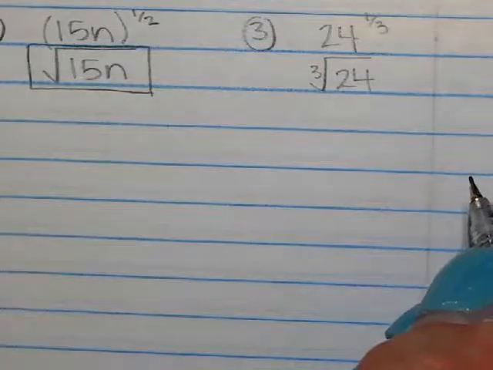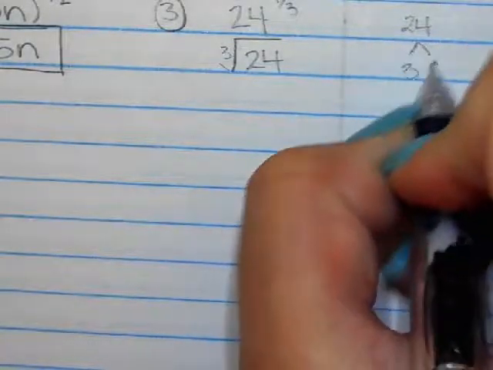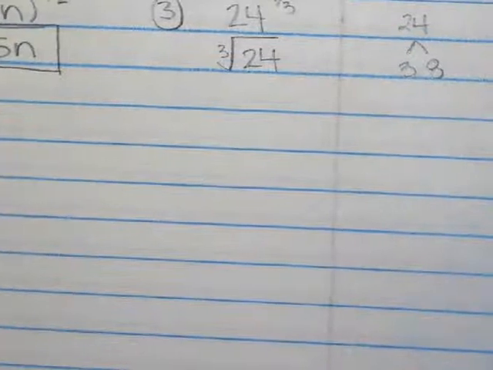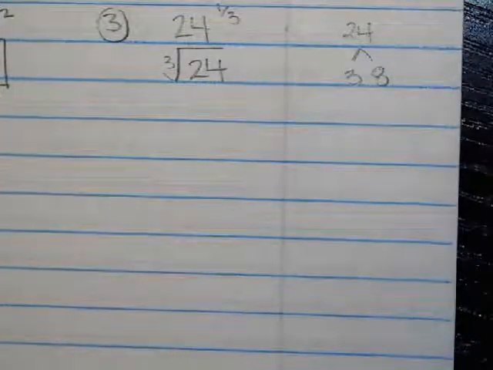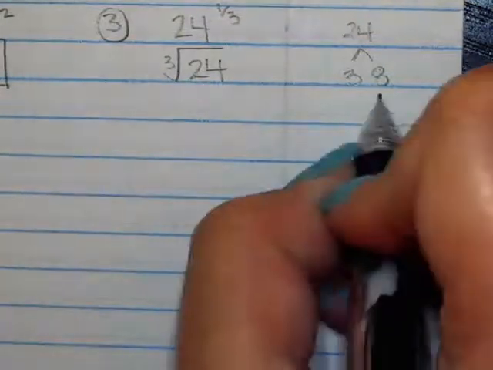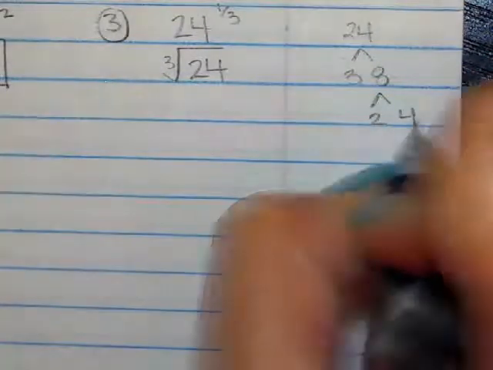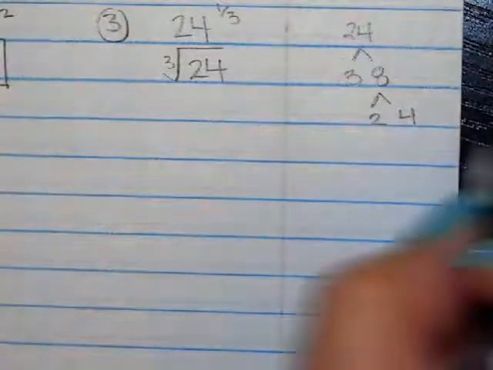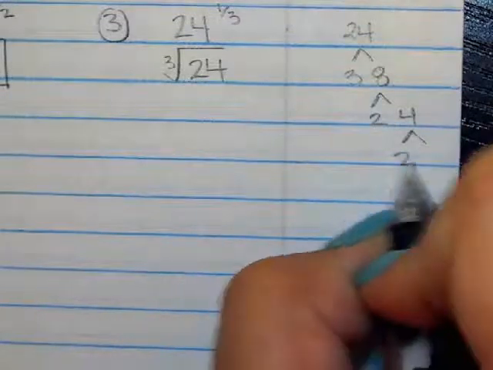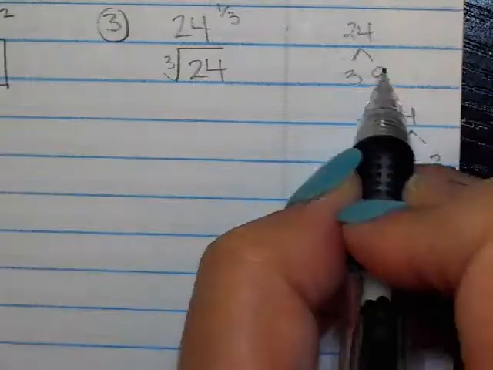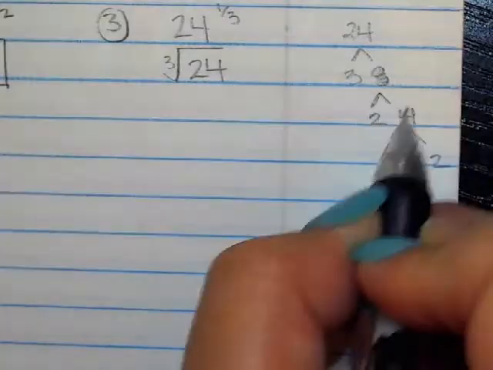Factor tree? Okay, so if we do a factor tree, we got 24 is 3 times 8. 8 is 2 times 4. 4 is 2 times 2. So 8 is actually the perfect cube in there.